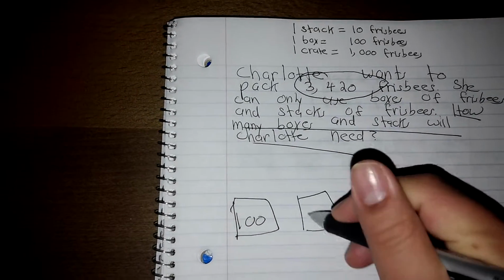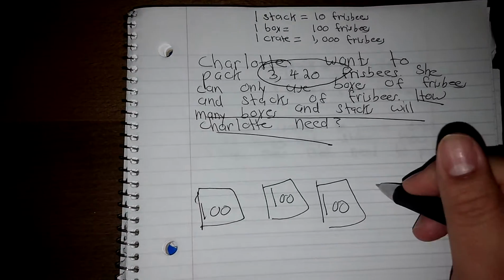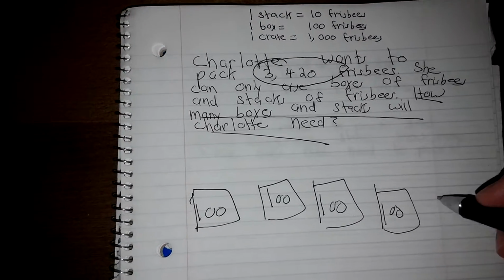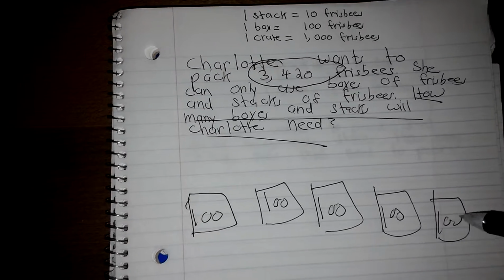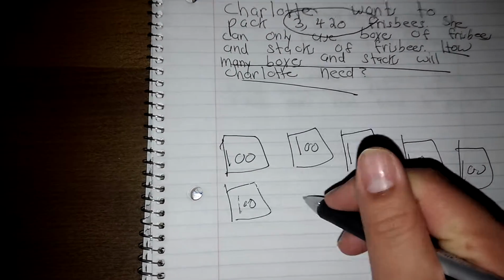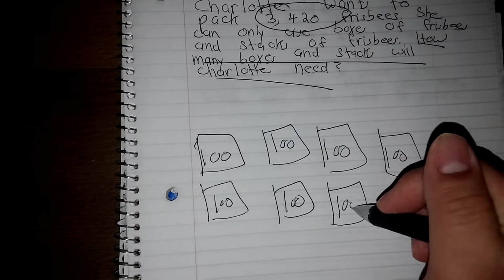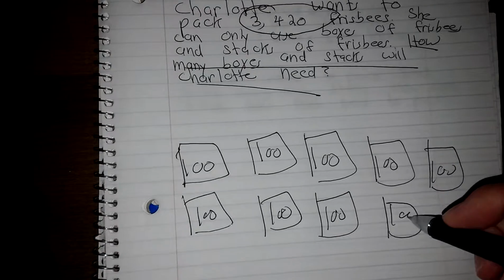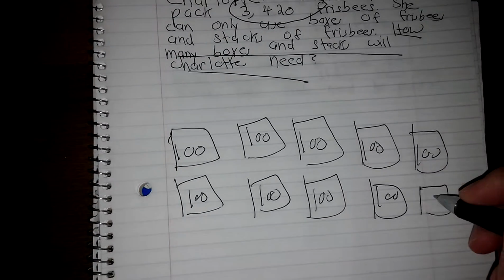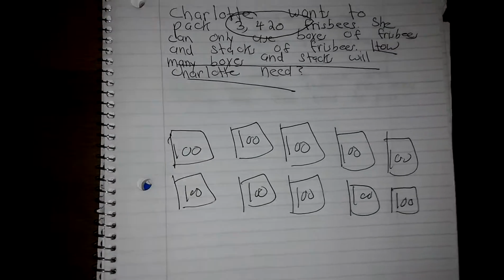I draw another box, that'd be 200. Another one will be 300, 400, 500, 600, 700, 800, 900. Don't tell me 1,000, please. You know after that, 900 is 1,000.